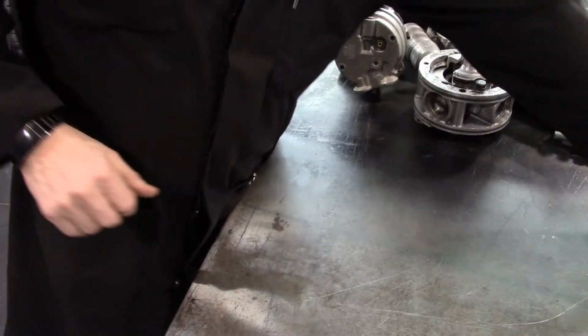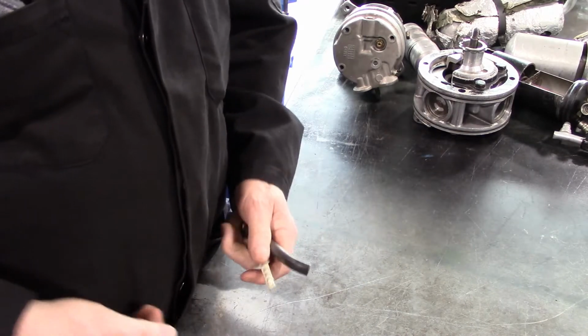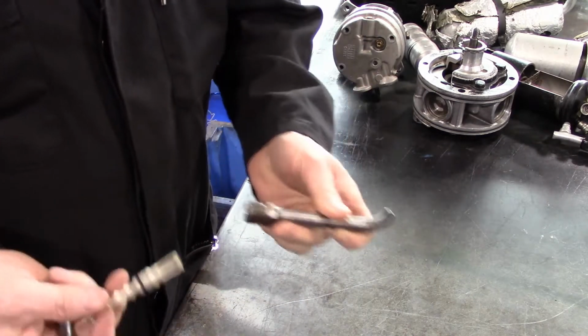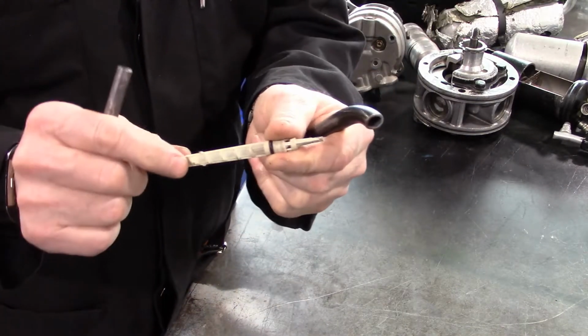Alright, so I'm going to be going over some of the components in an air conditioning system and identifying them as to what they are, where they would be in the system, and what their purpose is. So the first one we're going to look at is the orifice tube.